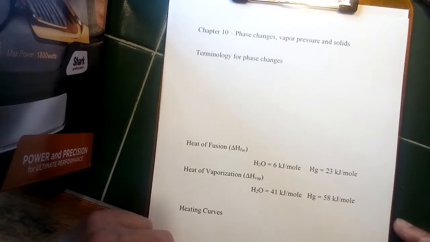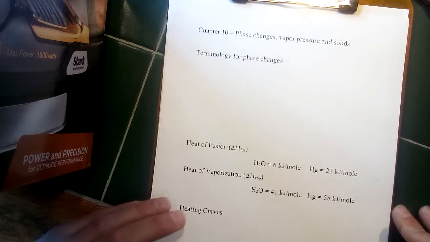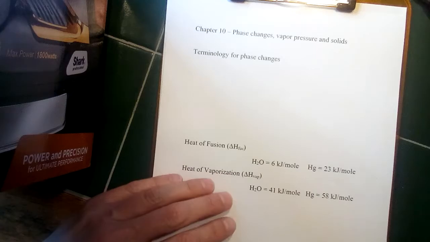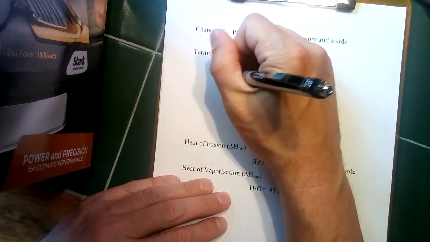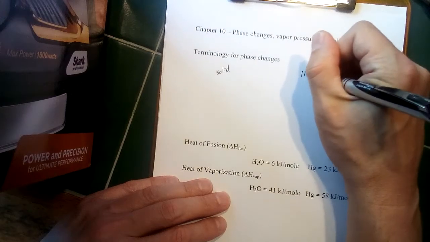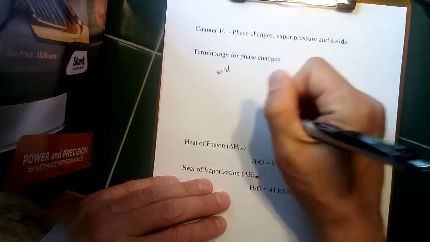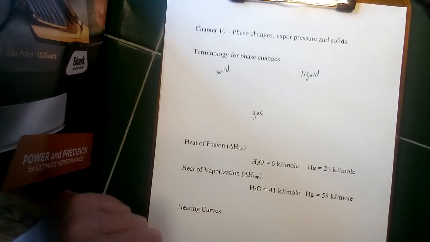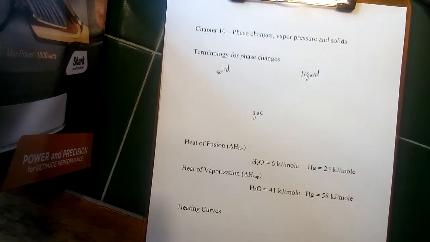So the first thing I want to talk about, just because there are some misconceptions that pop up occasionally, is terminology that we would use for a phase change. So we're going to focus on the three main states of matter, which would be solids, liquids, and gases. And there are other states like plasmas, but they really aren't relevant to what goes on in everyday chemistry, so we're not going to worry about those.